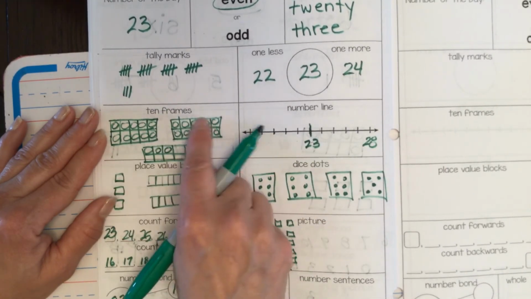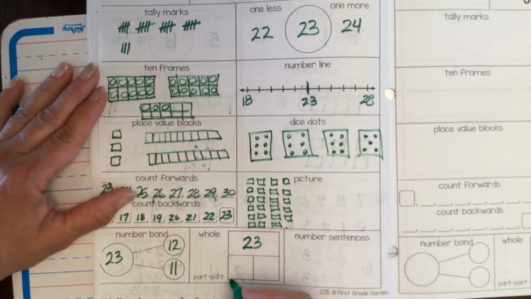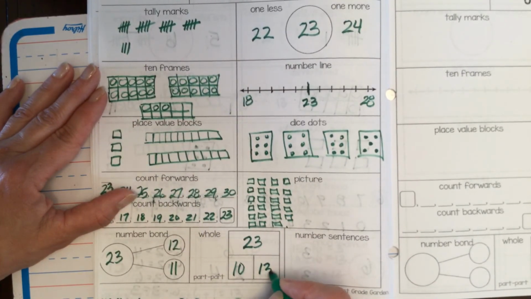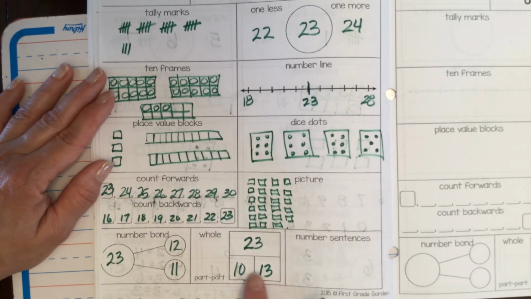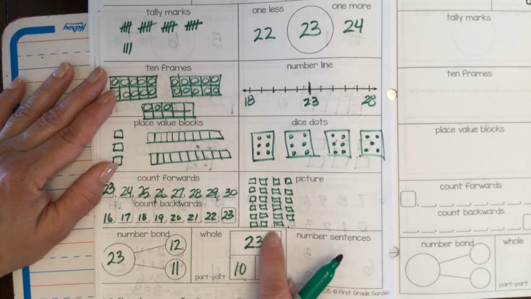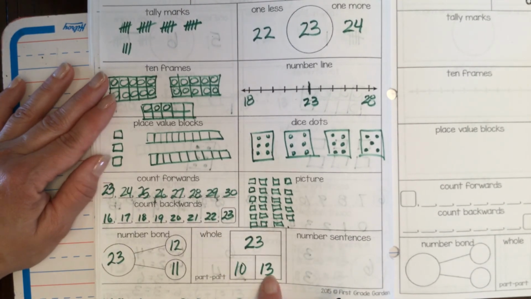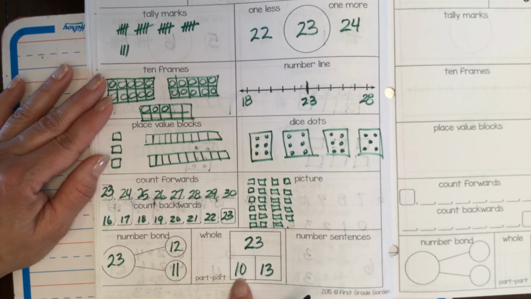I like the one over here where I have 13 and I have 10, so I'm going to do 10 and 13. Then I have 10 plus 13 equals 23. 13 plus 10 equals 23. 23 minus 10 equals 13, and 23 minus 13 equals 10.